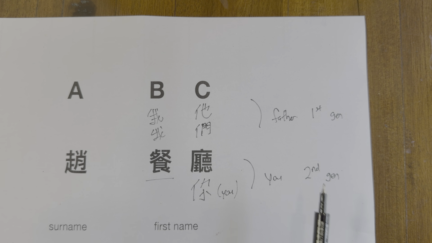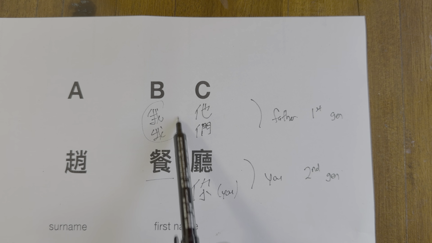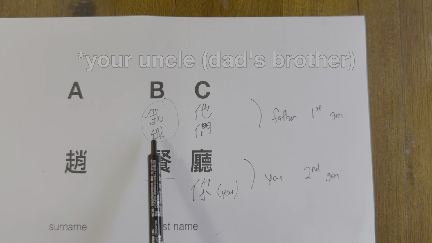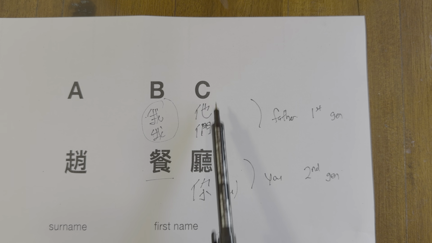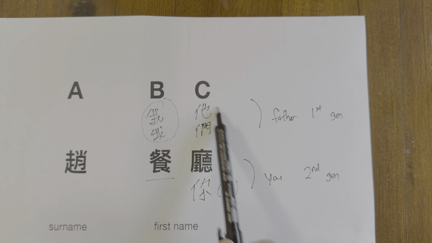And your generation here, the second generation here, would be, for example, Jill, Chan, Ne, and your brother, Jill, Chan, Ting. So only the second character would change, because your father and his brother are the same generation as each other. They will share the same middle character. You, with your own brother here, will share the same middle character here too. Only the last character will vary.